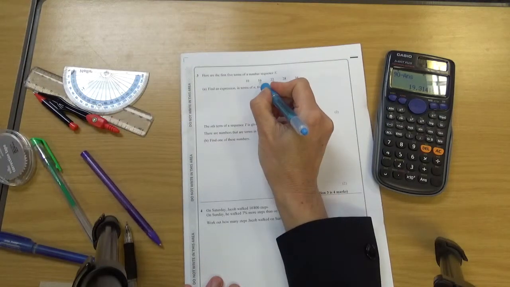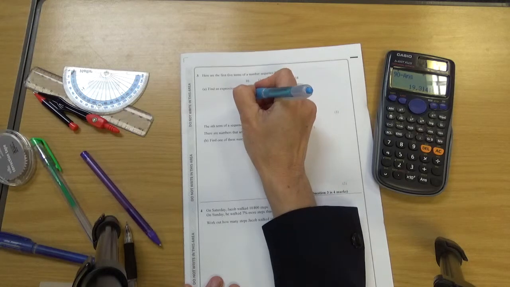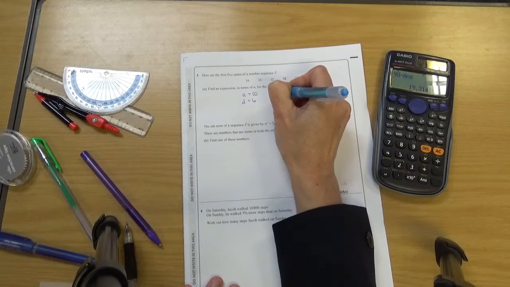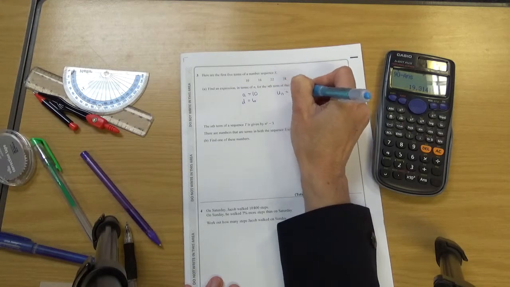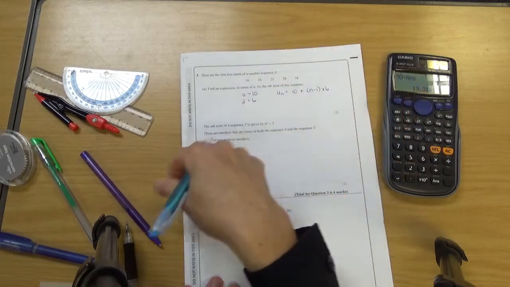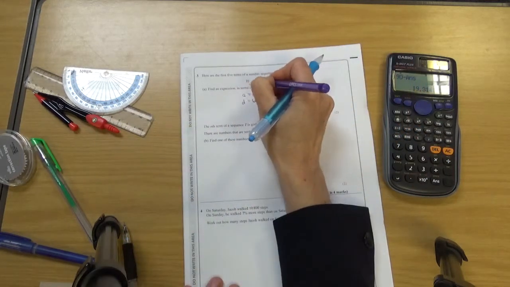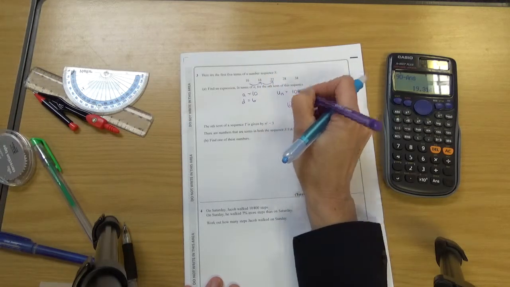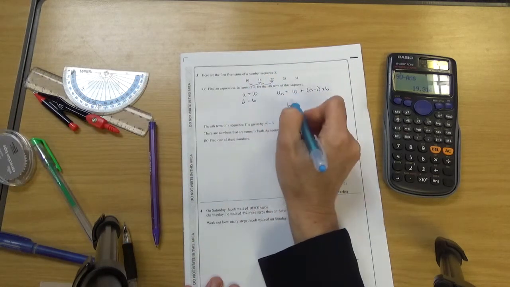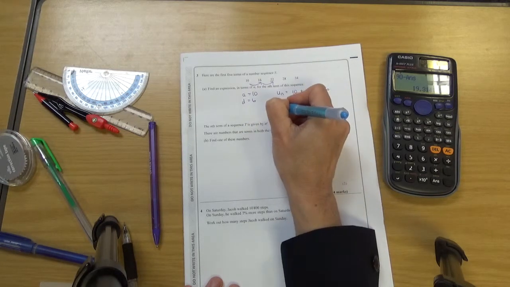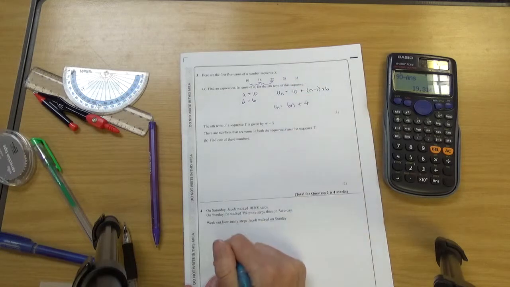The sequence is going up by 6's, and the first term is 10. So a is 10, d is 6, so we can write the nth term as 10 plus n minus 1 times 6. Alternatively, we can say that the terms are going up by 6, so it's 6n, but it starts at 10 rather than at 6. To get from 6 to 10, I need to add 4. Both of those are the same.